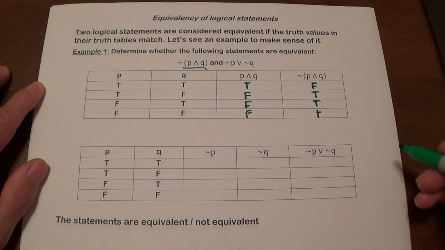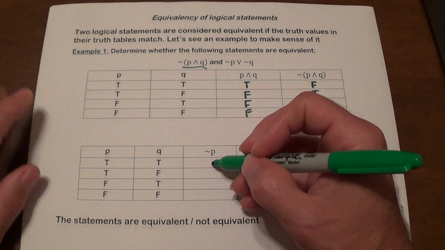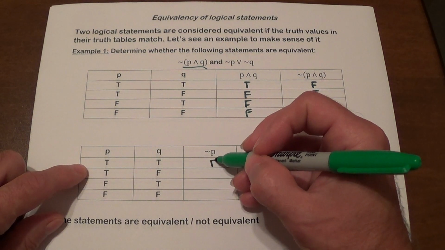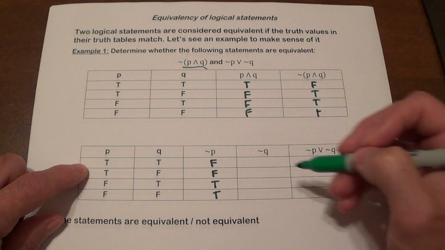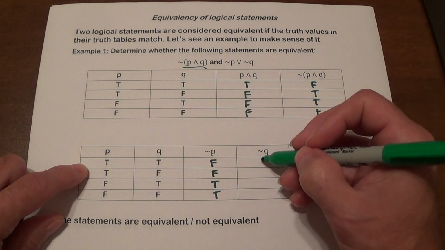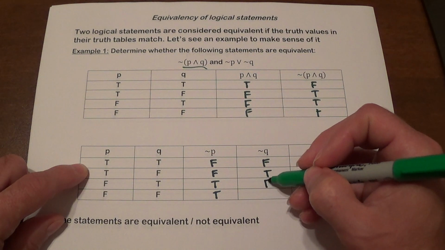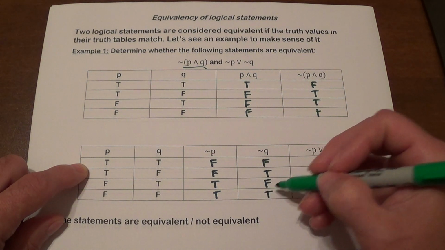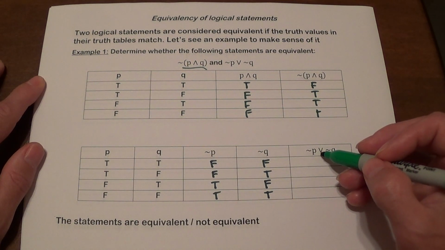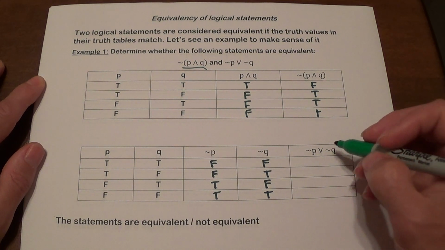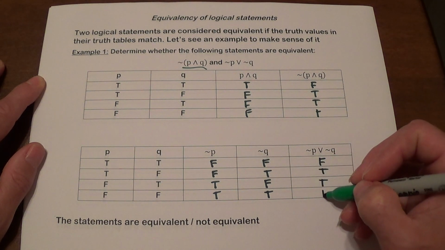The second was not P or not Q. Let's start by filling this out. Not P will be false, false, true, true. Not Q is false, true, false, true. Not P or not Q will be false, true, true, true.